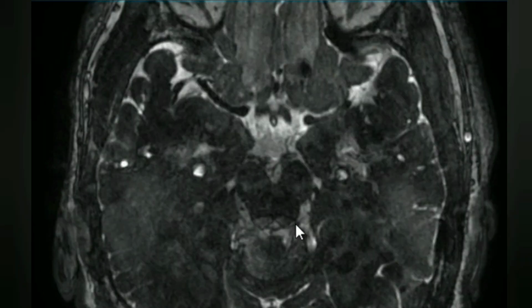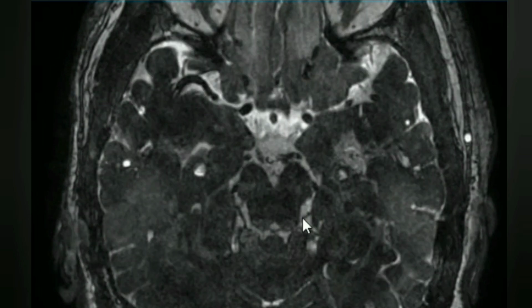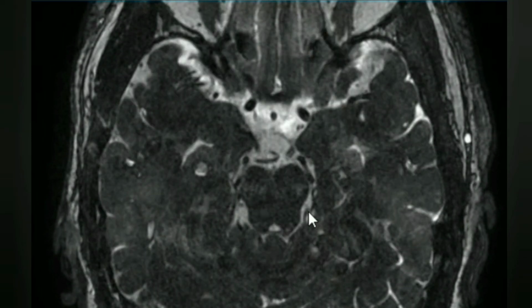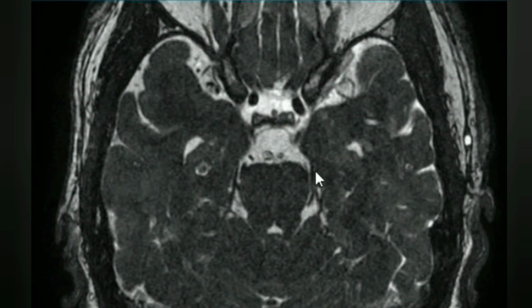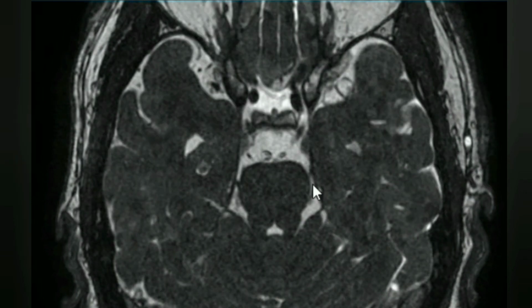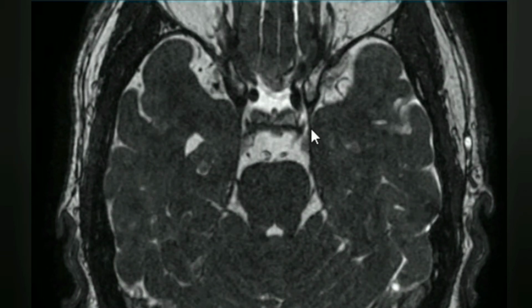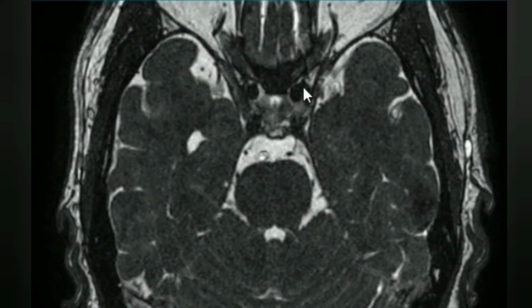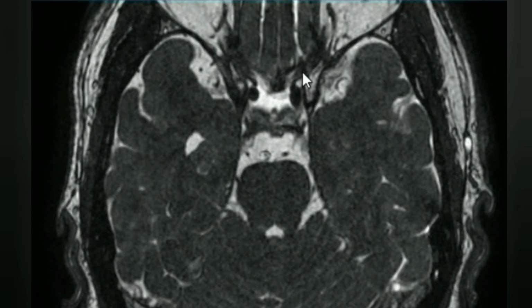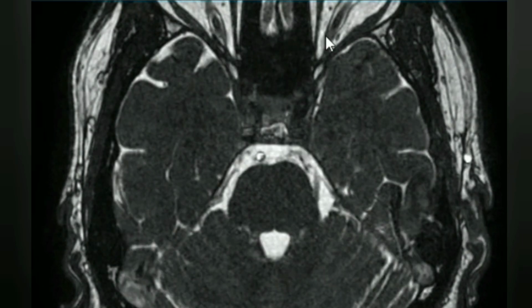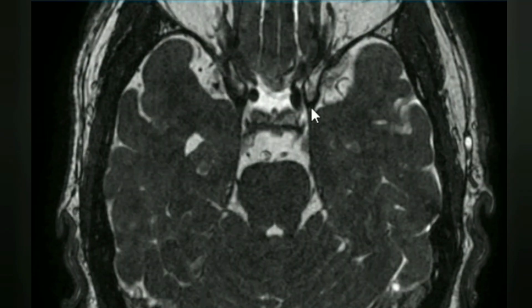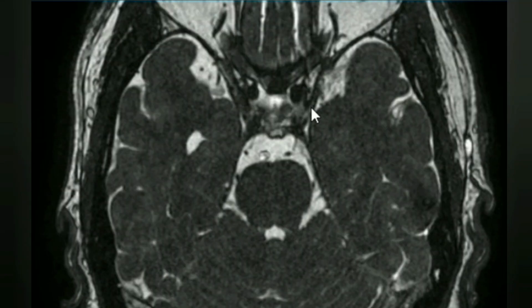So here we can see this is the trochlear nerve and it is traveling anteriorly along the free edge of the tentorium cerebelli. It is traveling anteriorly to enter into the cavernous sinus and then through the superior orbital fissure into the orbital cavity to supply the superior oblique muscle.